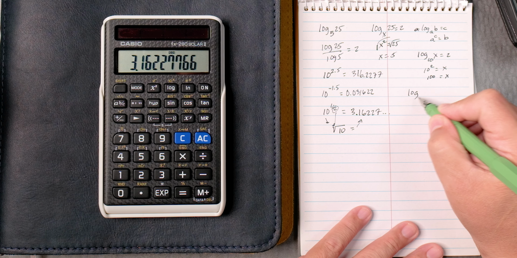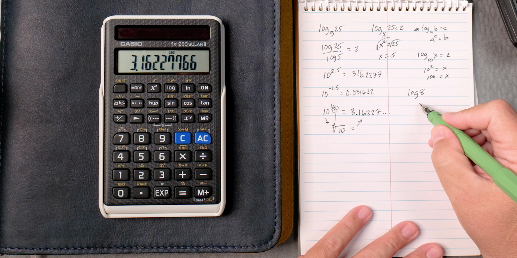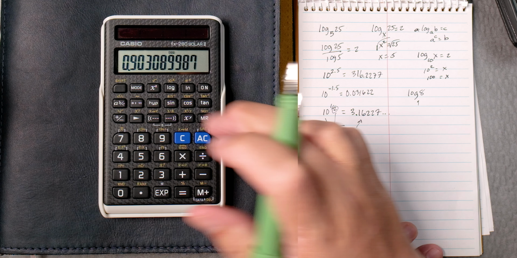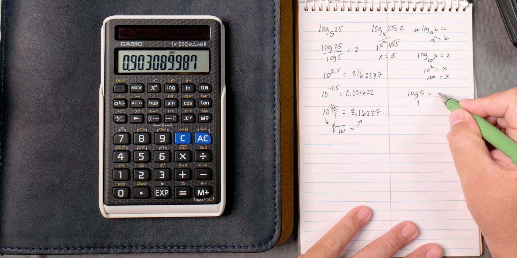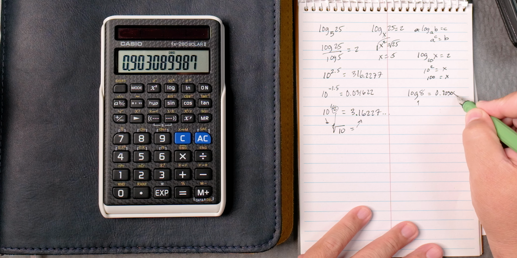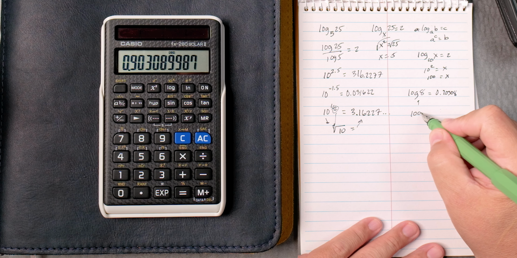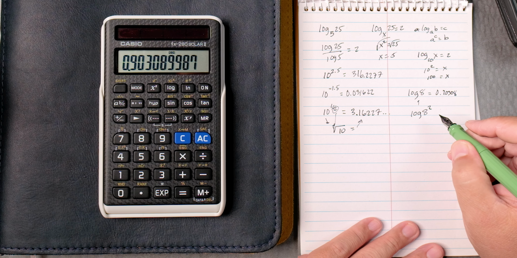What about if we take the log of 8? Automatically, this is base 10. So we take 8 log, and it gives us an answer, 0.90308. Log of 8 squared.